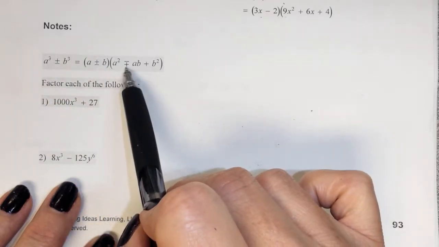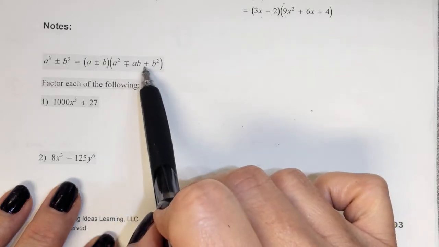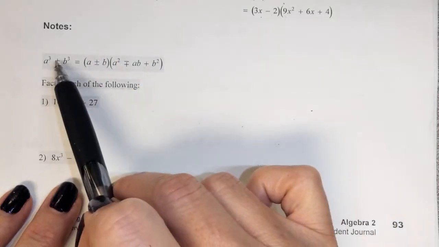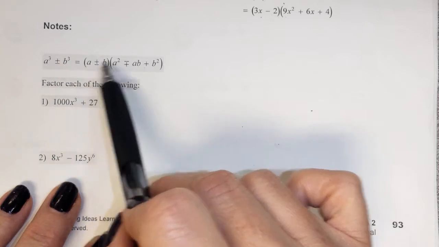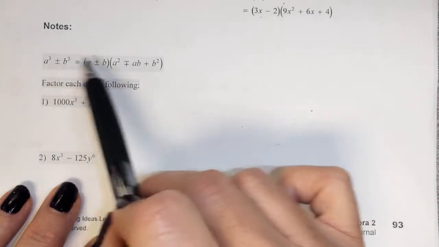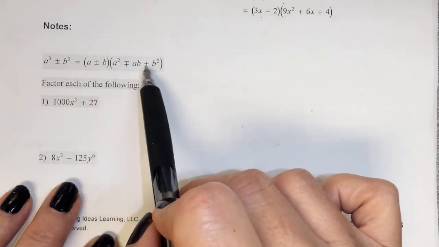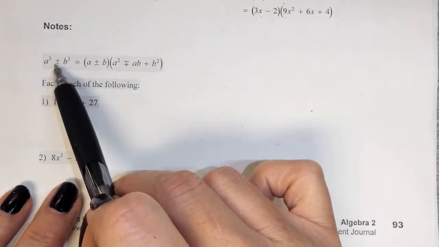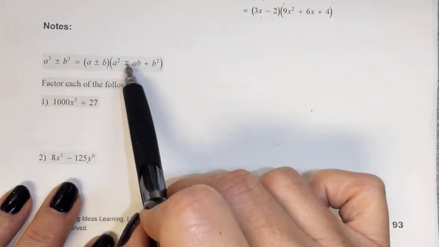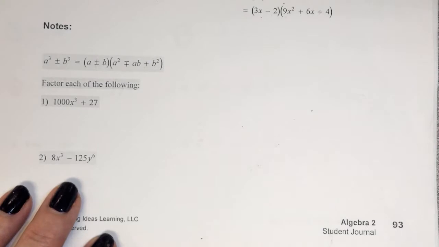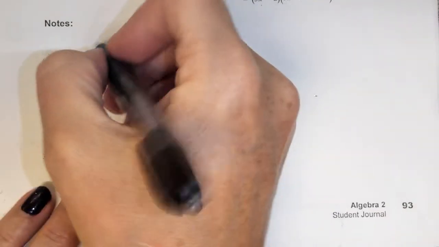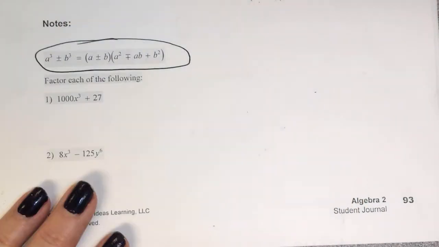Subtraction, then addition, and then addition. Do you see what that's saying? I can do plus, plus. When this is addition, this is addition, this is subtraction and addition. If it's subtraction, then it goes subtraction, addition, addition. So I just always think of this one formula.